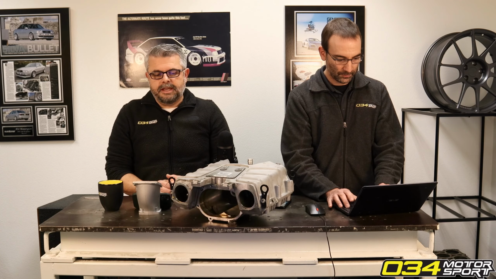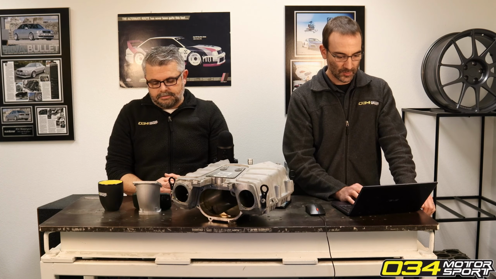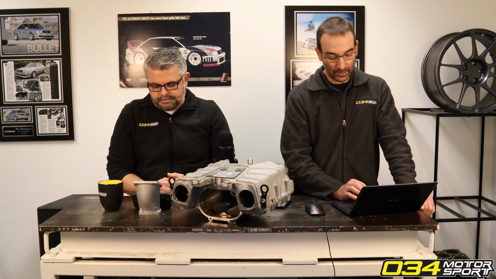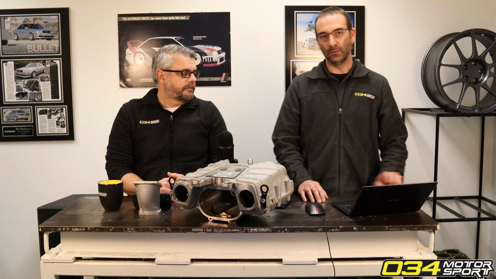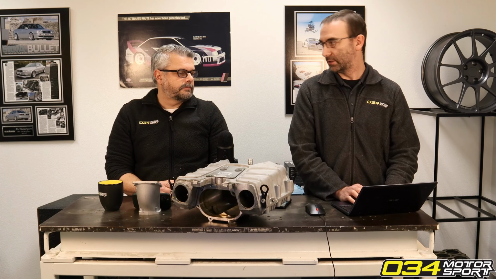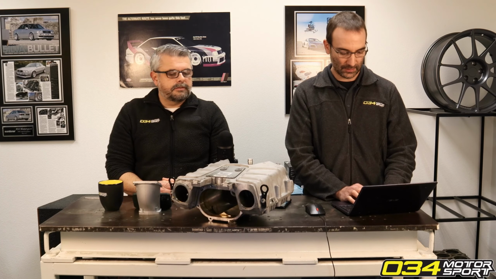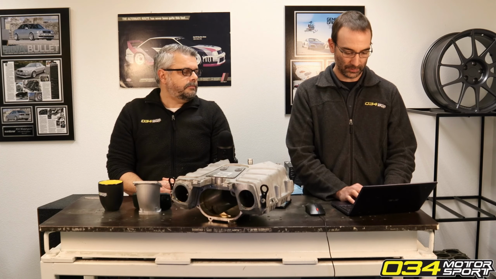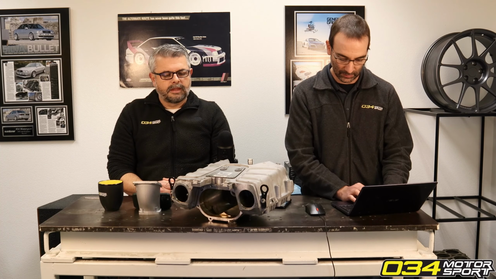I'm not trying to bash CTS, but objectively, the filter's not very good. And since you brought it up, in this market, that's kind of one of the ones people are comparing to. It's like, oh, it's on the market. It's cheap. It's got a dual cone filter. Yeah, it was pretty shocking how much less it was flowing.